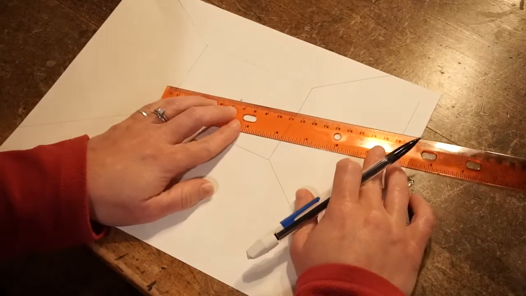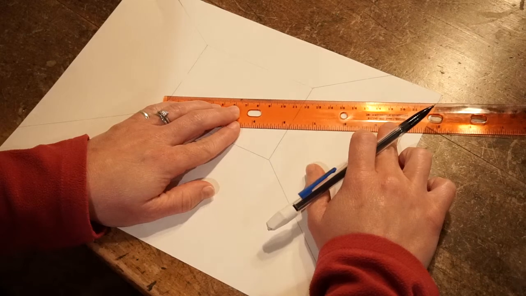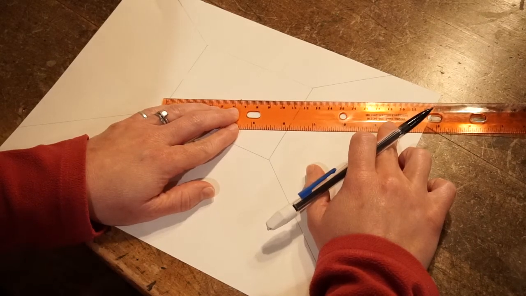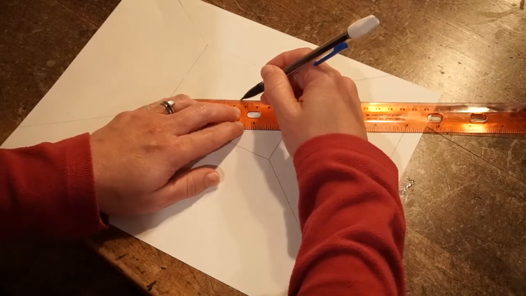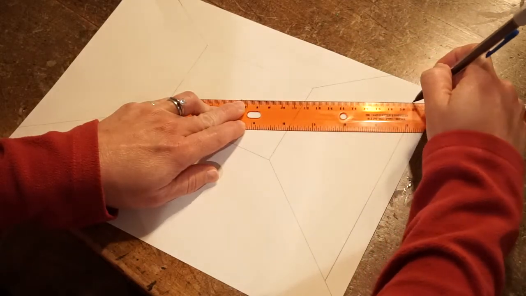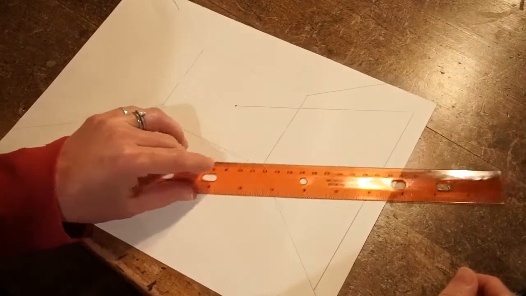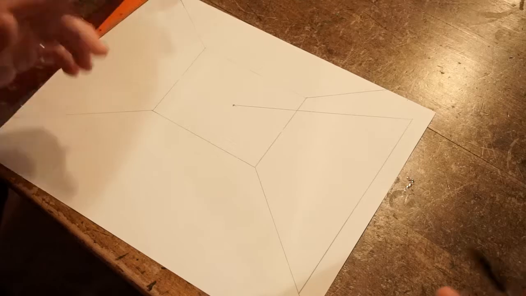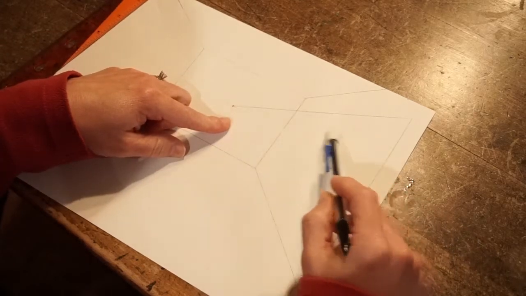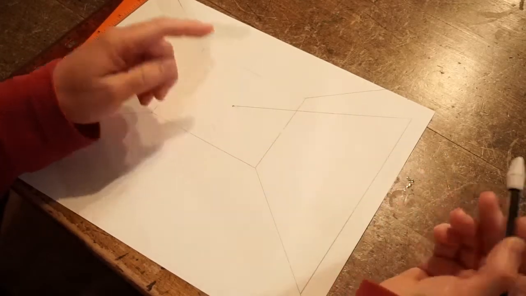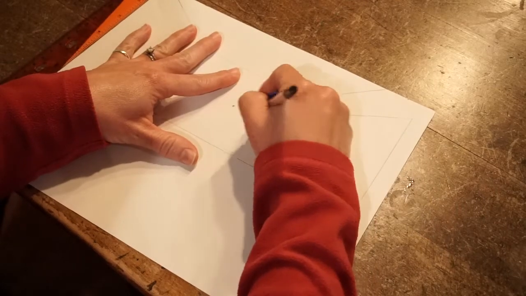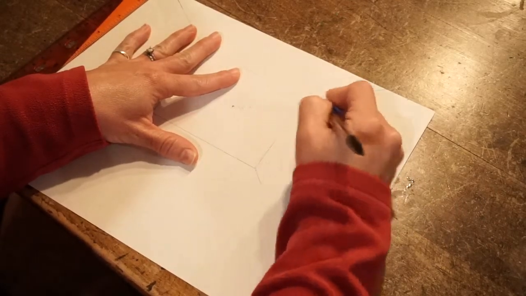So I'm going to place my ruler along the vanishing point, and now I am going to attach it to the top of the line that I drew, which is going to be the doorway. I really didn't need to draw it all the way here. I just needed to use it to get the idea for the angle for the top of the door.